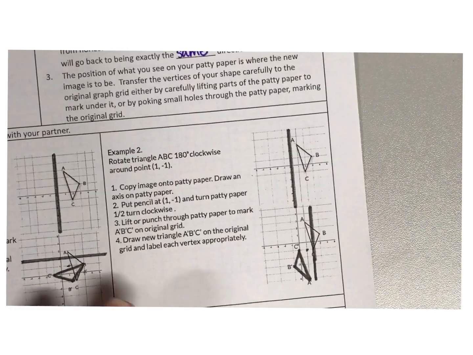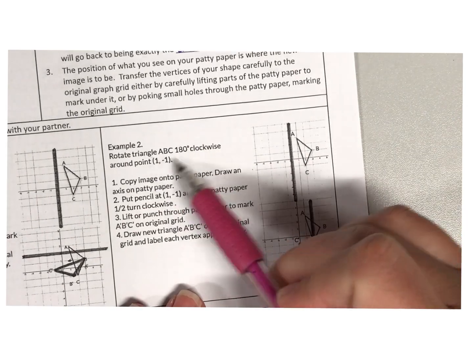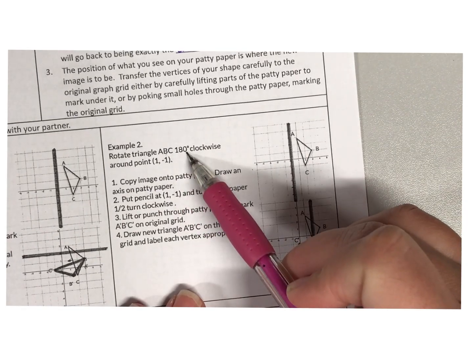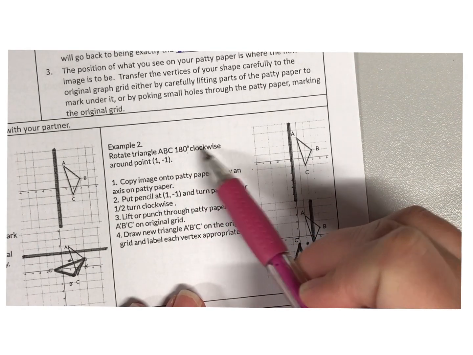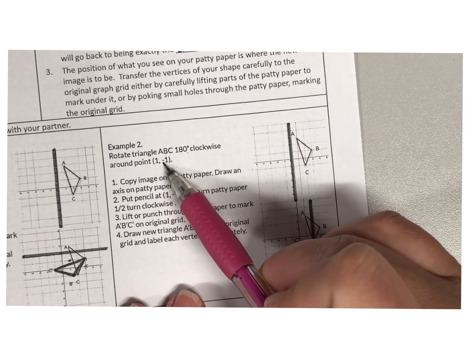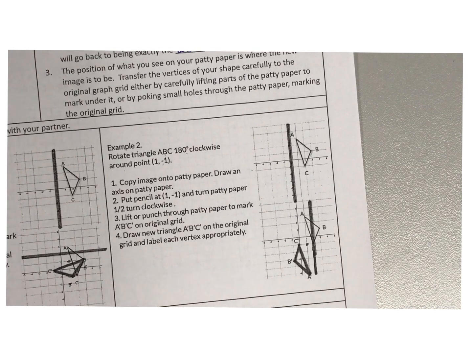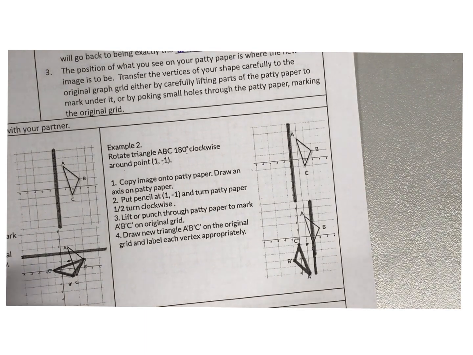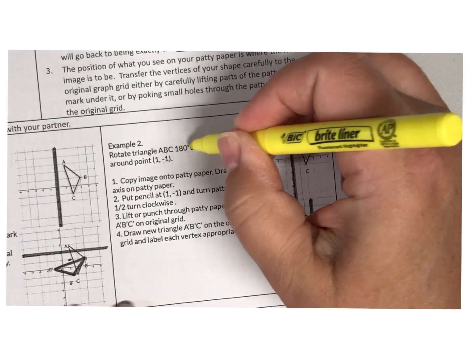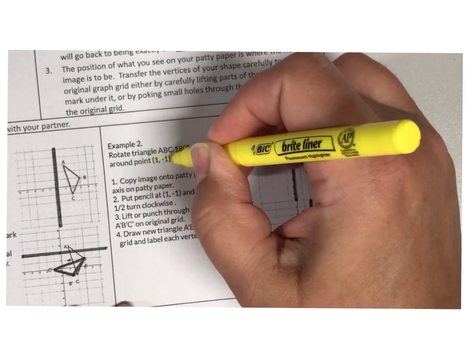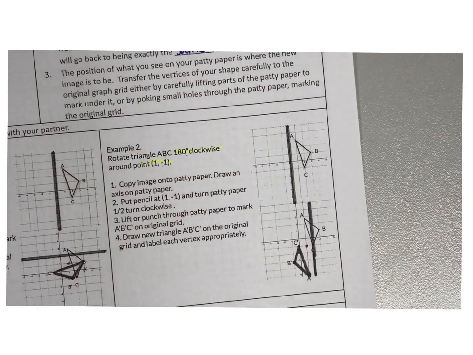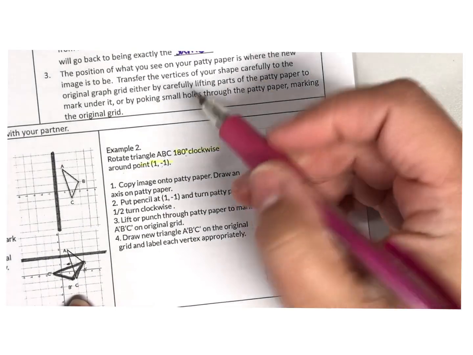So example number 2. We're going to rotate triangle ABC 180 degrees clockwise around the point 1, -1. So let's remind ourselves whether we are doing it clockwise or counterclockwise. Oh, I forgot to talk about clockwise and counterclockwise.